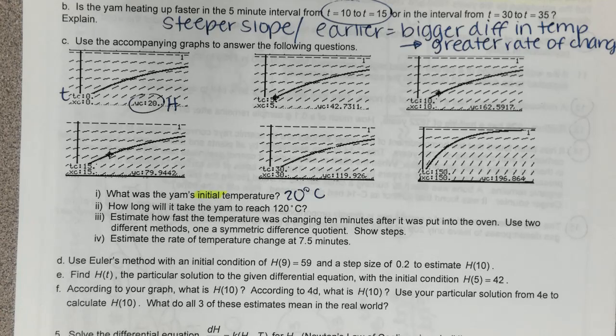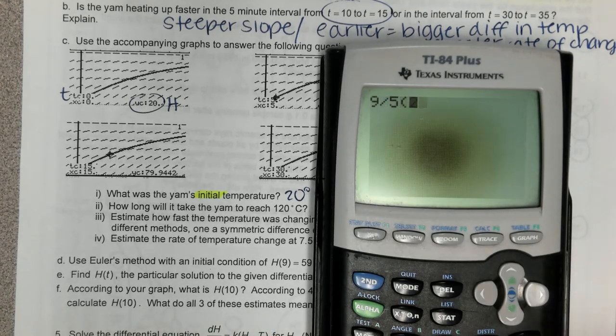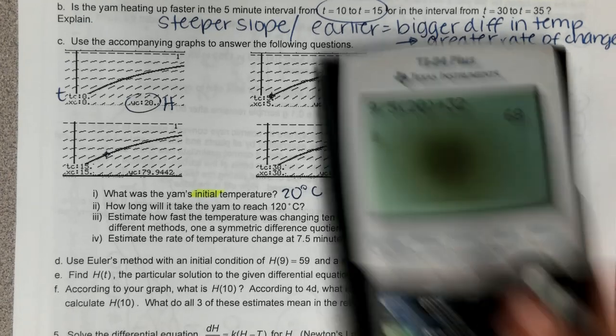Do you remember the conversion rate? It's 9/5 times 20 plus 32. So why is the yam 68 degrees? That's the common room temperature. It's a kind of cold room temperature, but that's about room temperature. Maybe you had the yam in the fridge and you took it out and you set it on the counter while you were getting everything ready. So it's about at room temperature when it goes in there, okay?